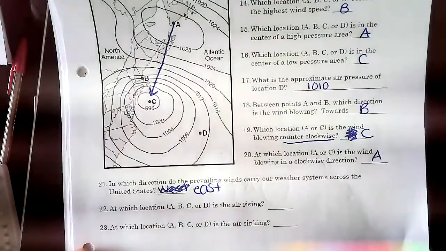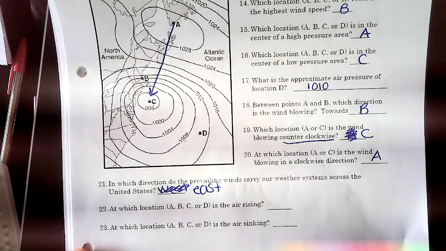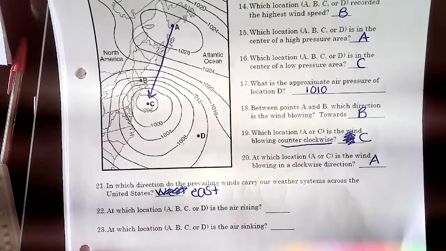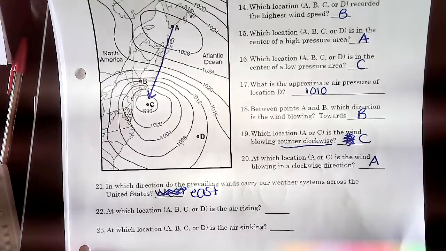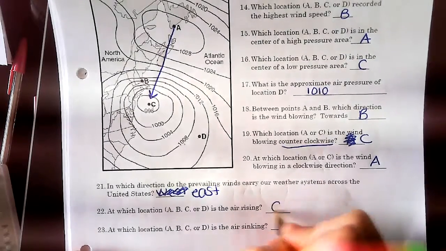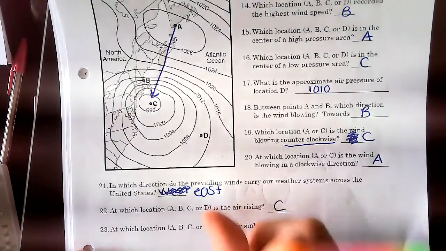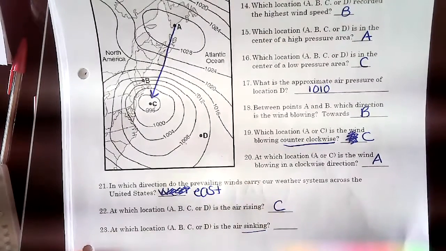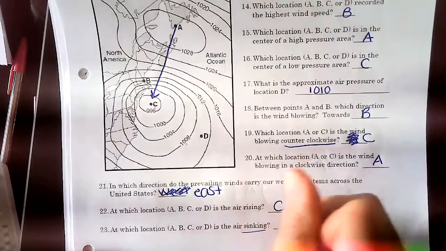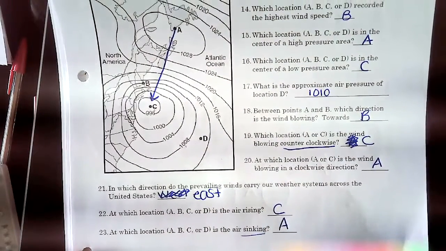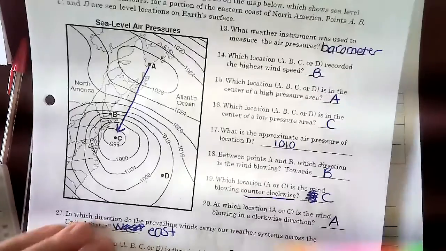And finally, going right along with this, because we already know that A is the high pressure, C is the low pressure. Where's the air rising then? C, low pressure. Where is the air rising? Oh my God, air sinking, sorry. A, because A is the high pressure. That is the kind of stuff you're going to need to be able to recreate for Tuesday.